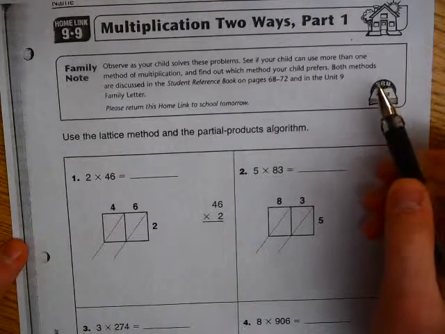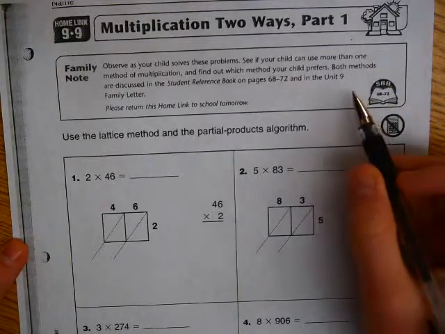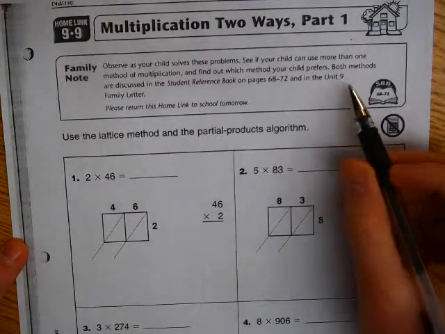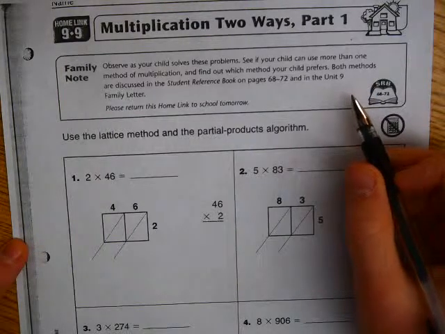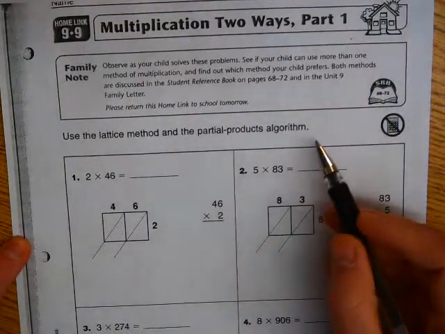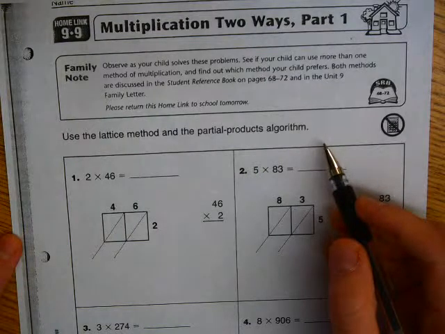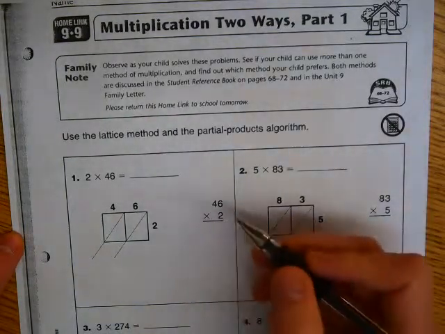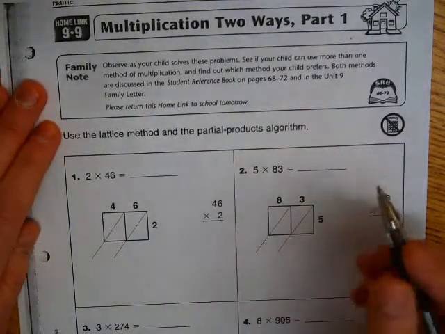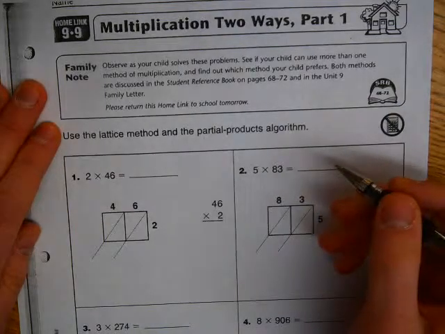Both methods are discussed in the student reference book on pages 68 to 72, and in the Unit 9 Family Letter. Use the lattice method and the partial products algorithm. Okay, so we're going to use those methods, and we're still going to solve with the traditional algorithm.